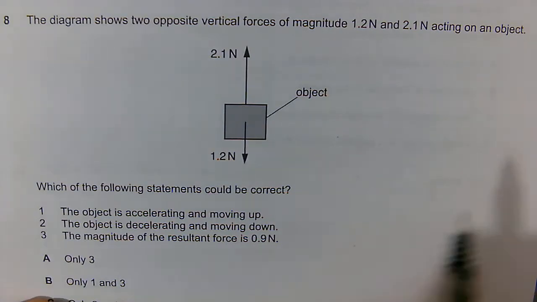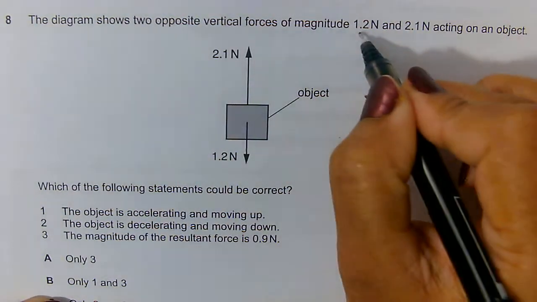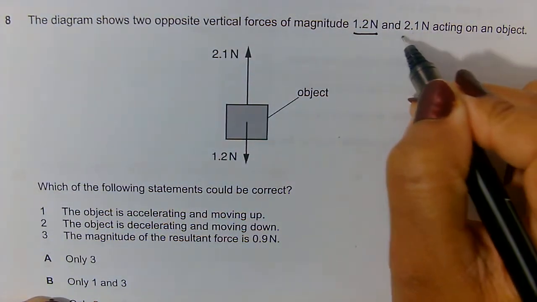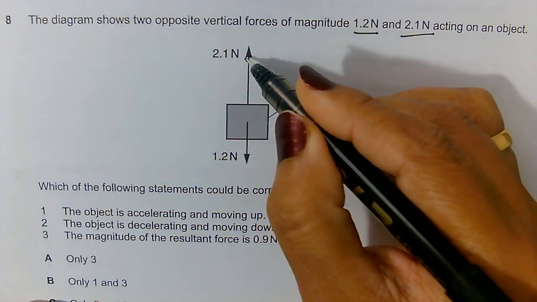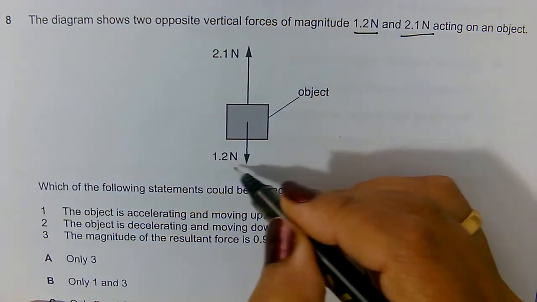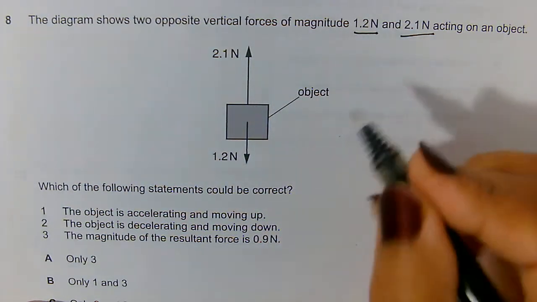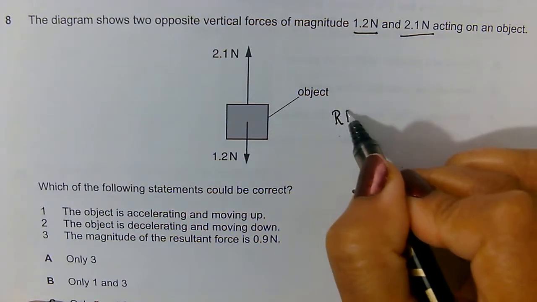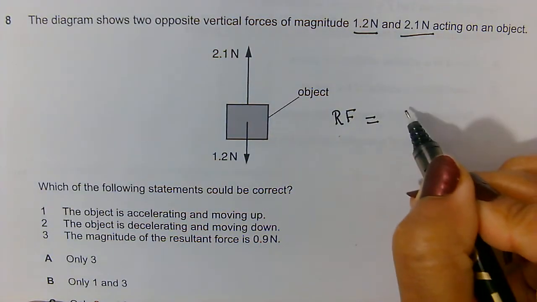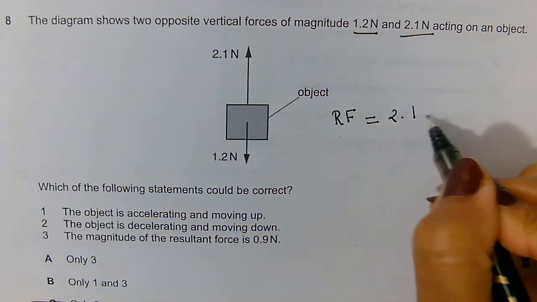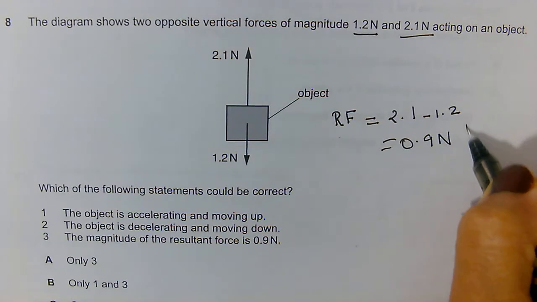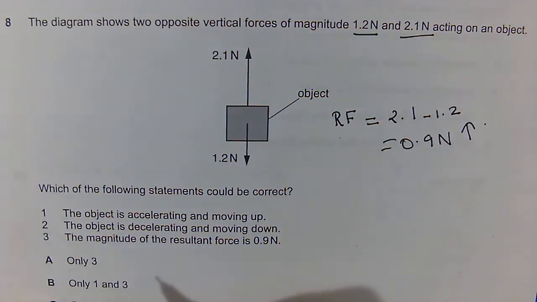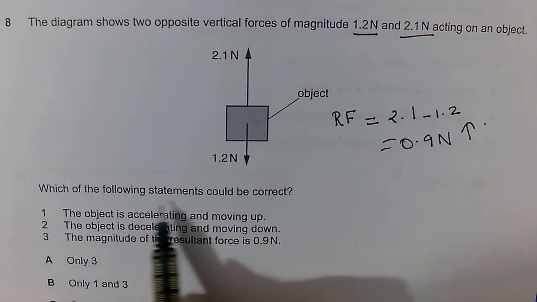The object shows two opposite vertical forces of magnitude 1.2 and 2.1 Newton acting on the object. Which of the following statements could be correct? So you have a 2.1 Newton acting upwards and 1.2 Newton acting downwards. We can easily calculate the resultant force, which is 2.1 minus 1.2, 0.9 Newton upwards. So that is our resultant force.